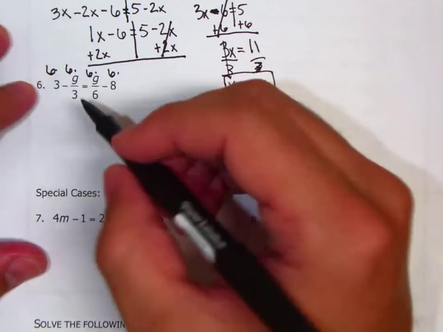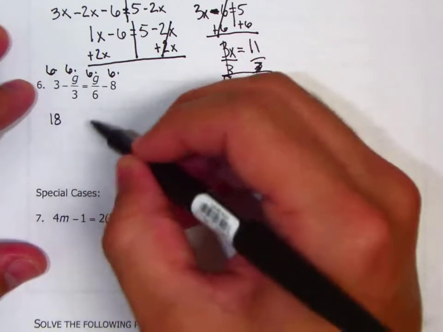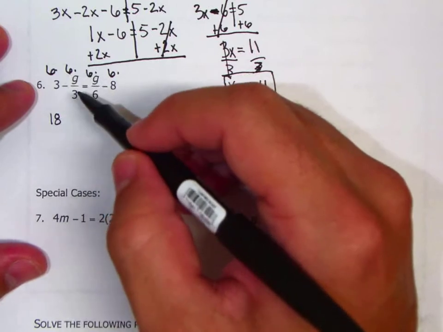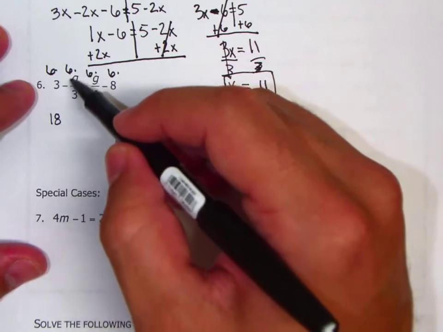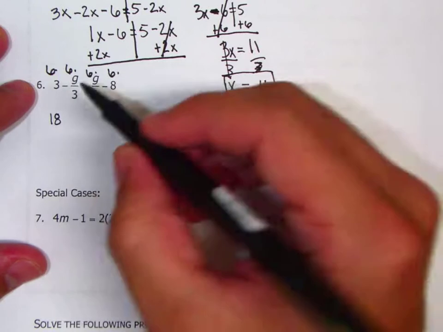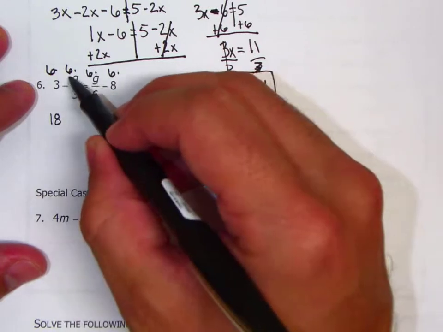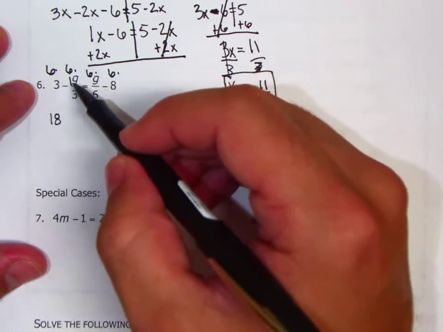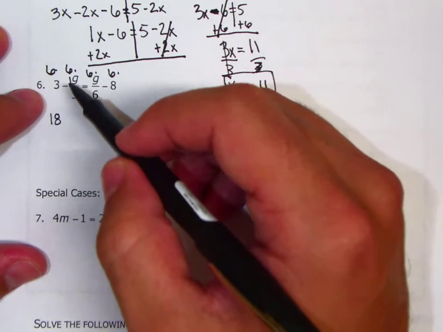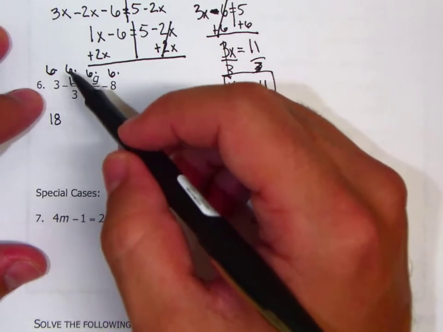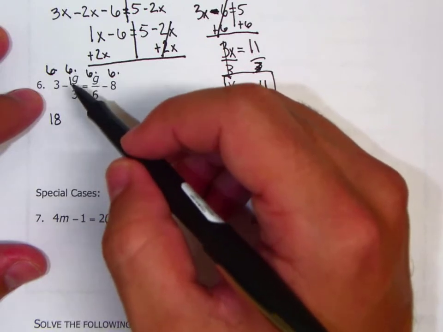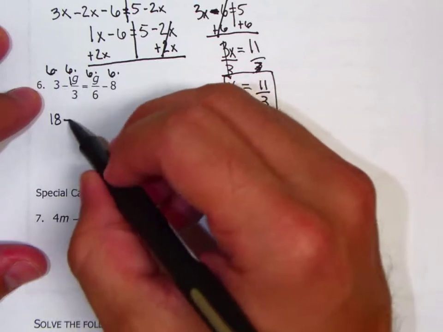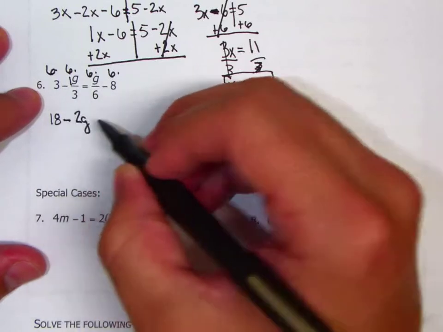6 times 3, well, that's 18. Here, when you're multiplying by a fraction, remember that there is a 1 next to this g. So it's technically 6 times 1. Remember when you're multiplying, you multiply times the top and divide by the bottom. So 6 times 1 is 6. Divided by 3 is 2. So minus 2, and then there's a g there.